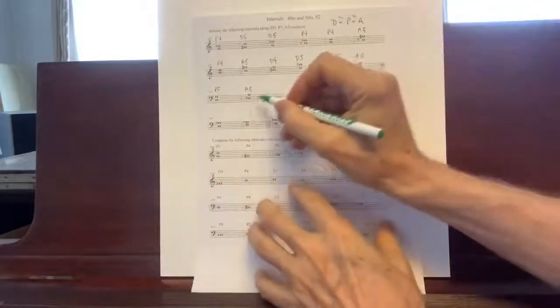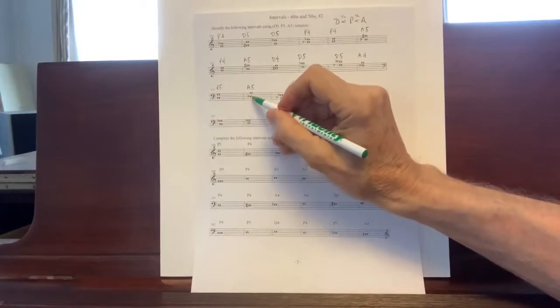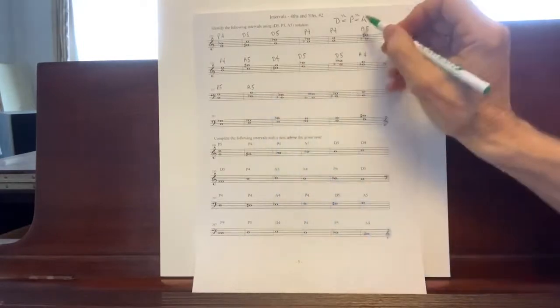Or I could just say, well, I know my D flat scale, and I know that D flat to A flat is a perfect fifth, yeah?